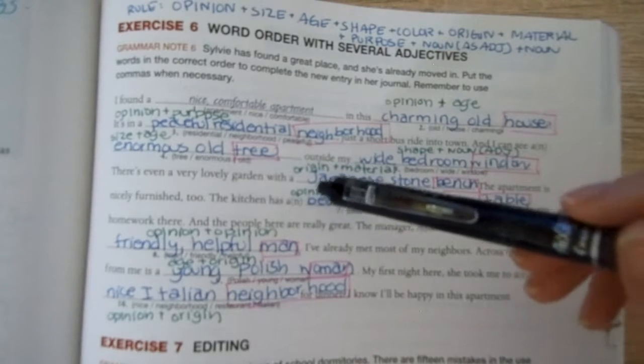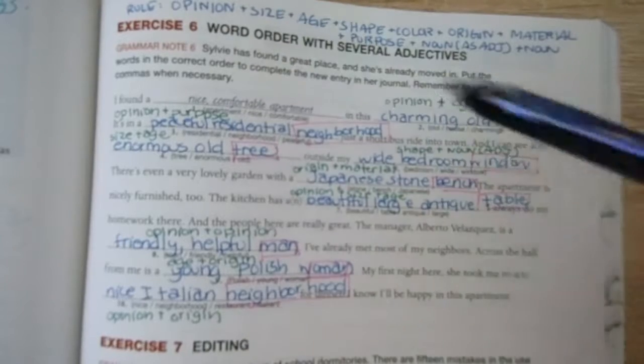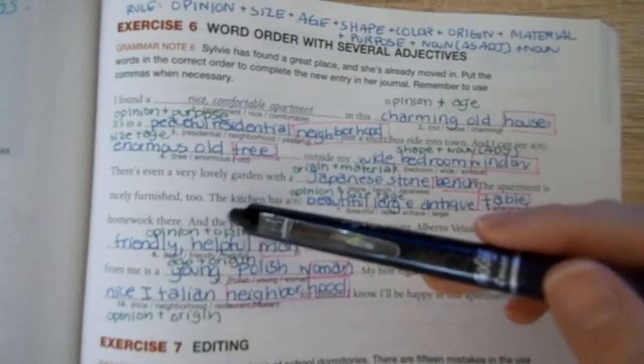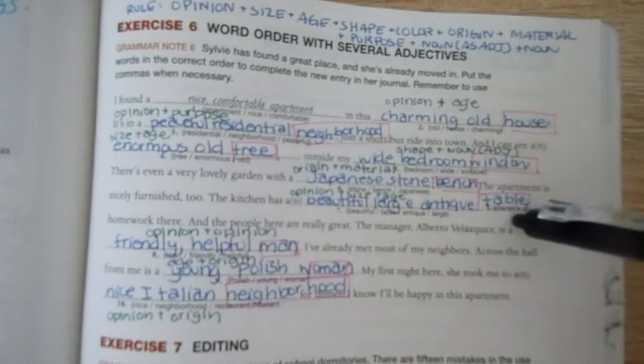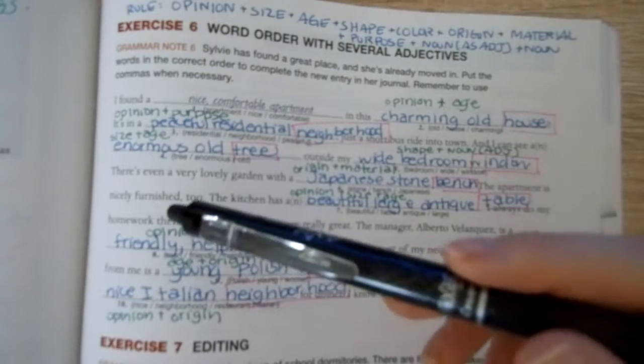So first we need to put opinion, then size, then age, right? Opinion, size, and age. And then the noun. I always do my homework there. And the people here are really great. The manager, Alberto Velasquez, is a friendly, helpful man.